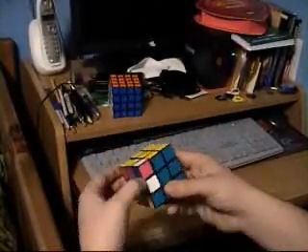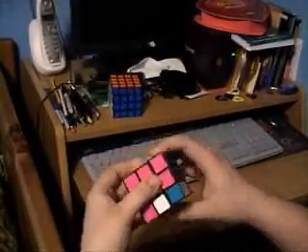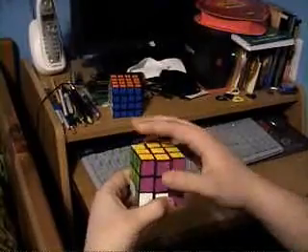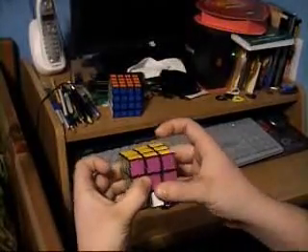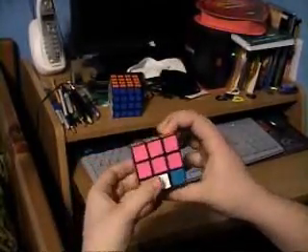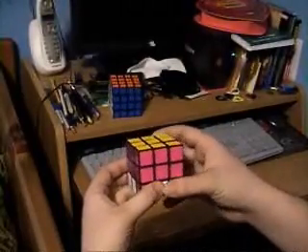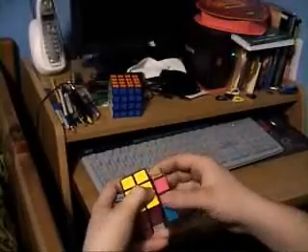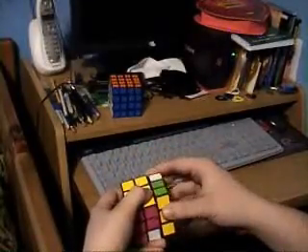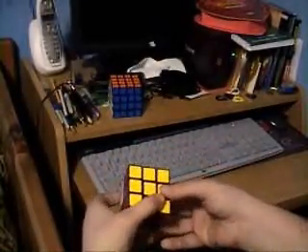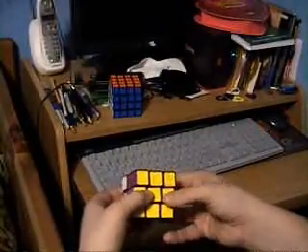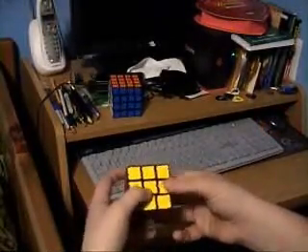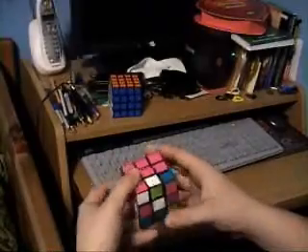So I'm just going to do that right here for my last side, and there you go. You got your first layer and your second layer done. Now if you want to go back through this video and look at the notation, R means right, R with an apostrophe is right inverse, inverse meaning counterclockwise, and not with the apostrophe meaning clockwise. Really not that hard to find out.